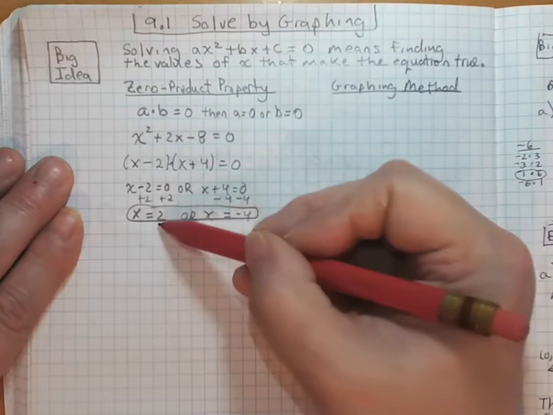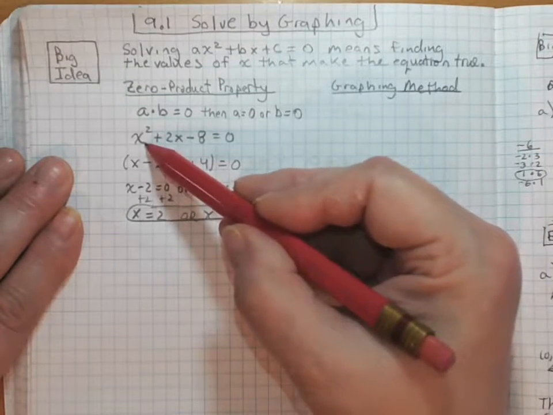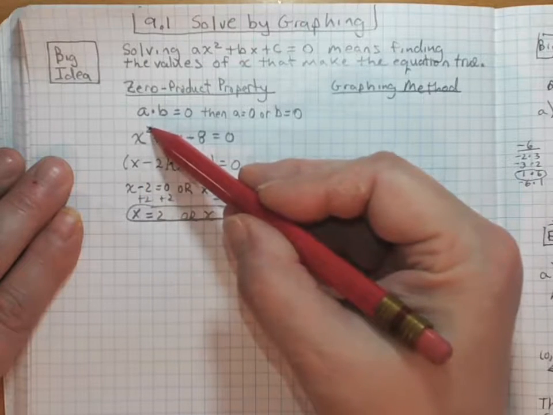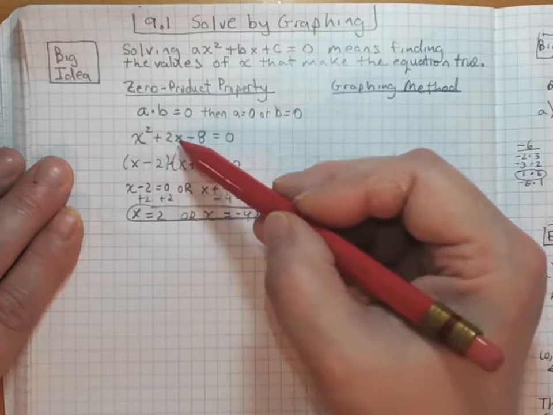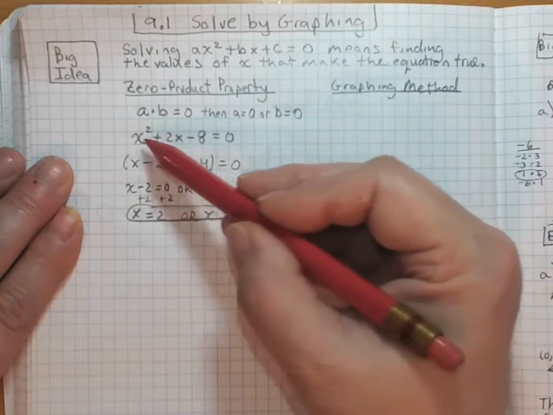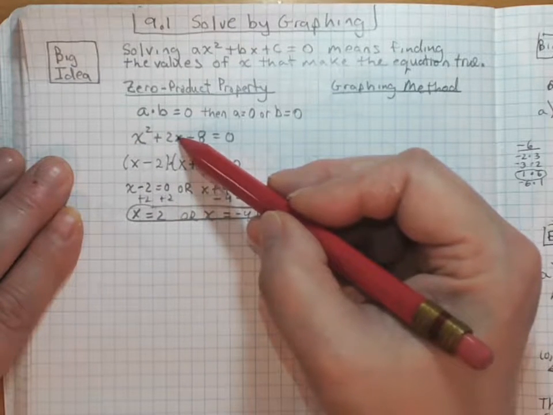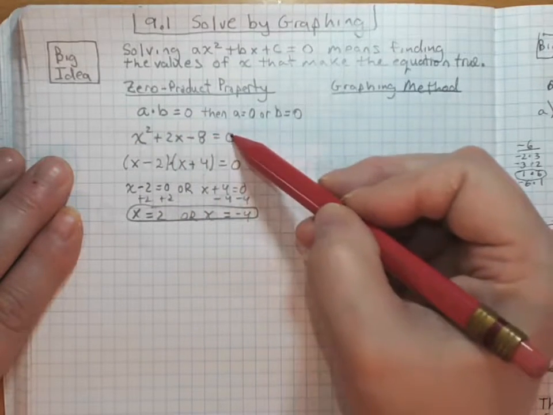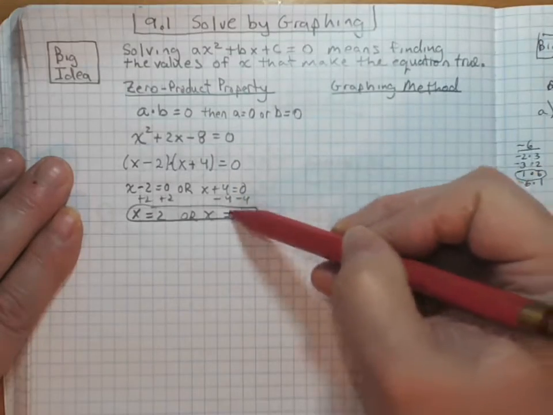Do a quick mental check. Let's plug in 2. Let's see what happens. 2 squared is 4, plus 2 times 2, which is also 4. So we have 4 plus 4. That's 8. Subtract 8 from that, we get 0. Check.